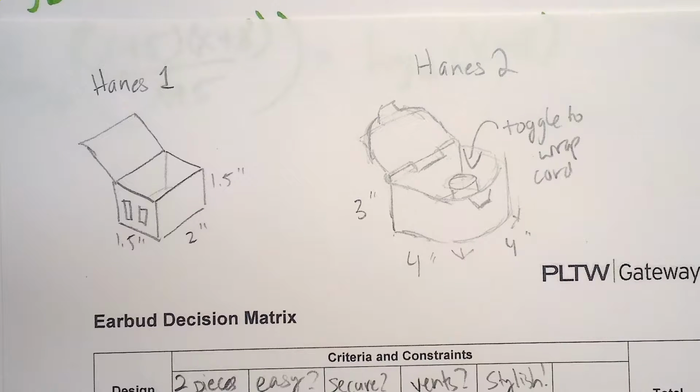Hey everybody, I just wanted to give you some insight on how to use the decision matrix in engineering design. And this is something that, when you get onto a job in the real world, you might want to make your own decision matrix or some other method of deciding things as a group. So I went through and I just made two different designs based on stuff I'd seen students making.